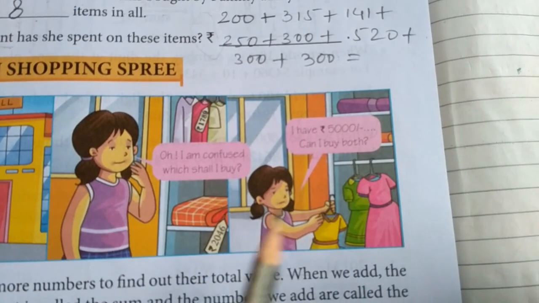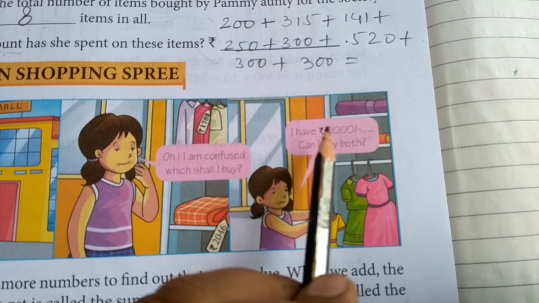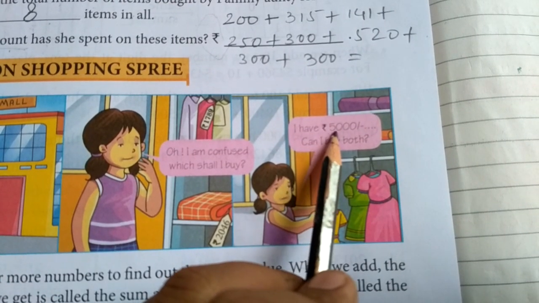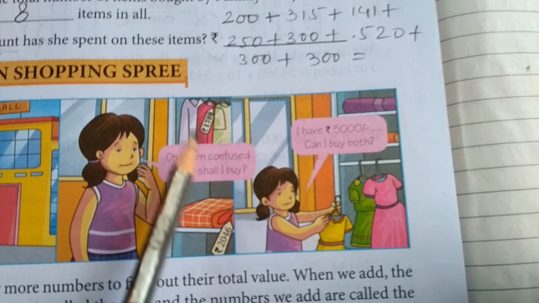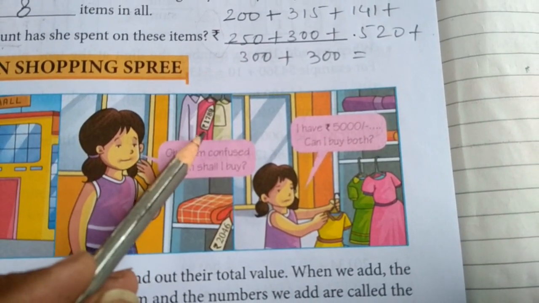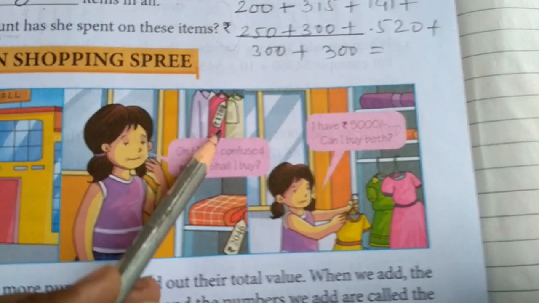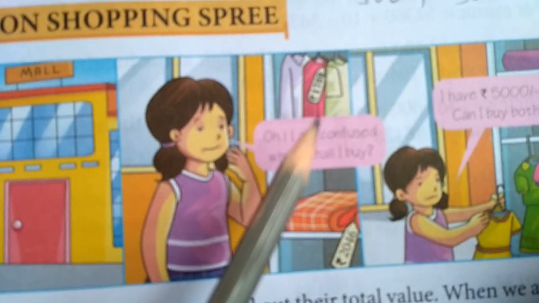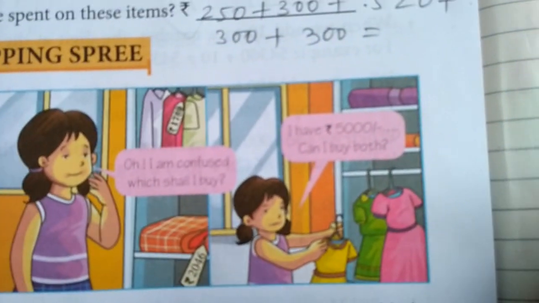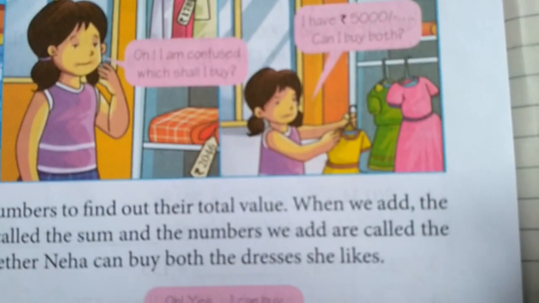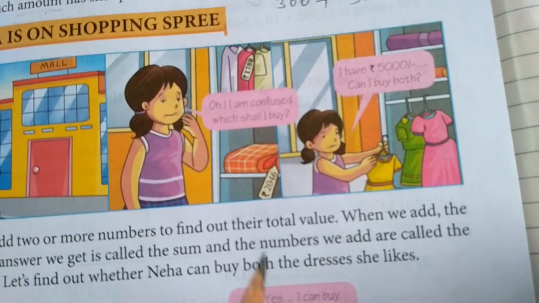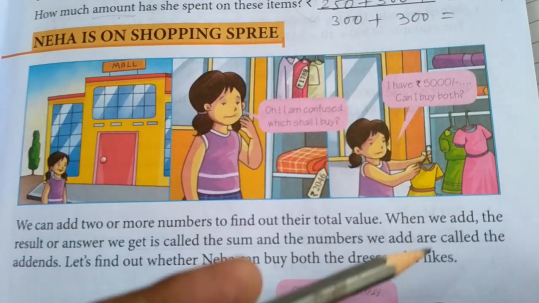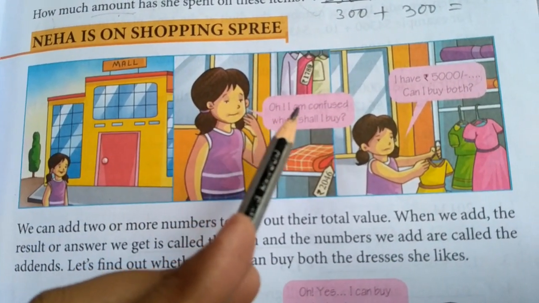Okay, so Neha has taken a total of rupees 5000 with her, and she wants to purchase two things. One cloth's price tag is 1789, as you can see over here. And one cloth's price tag is rupees 2046. Now she is confused whether she will be able to purchase both these things. Here it is written, oh, I'm confused.